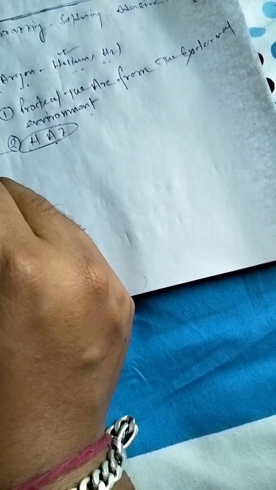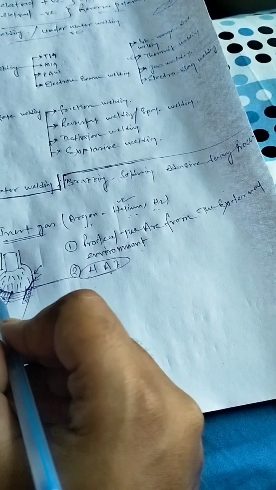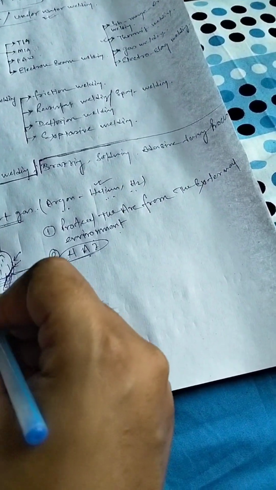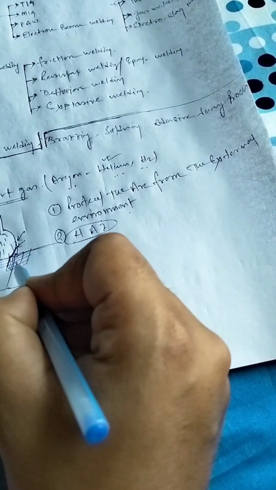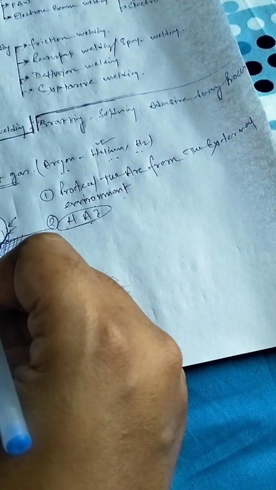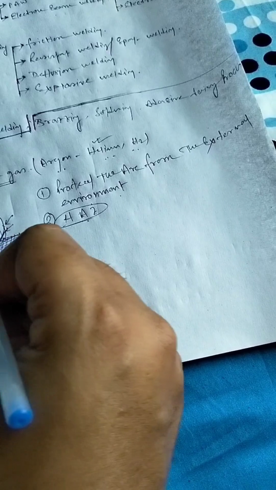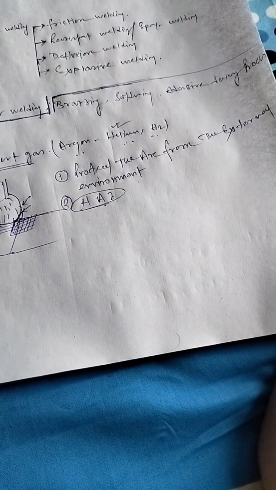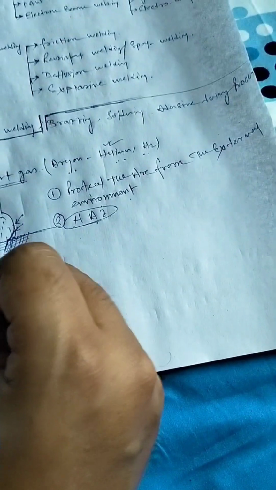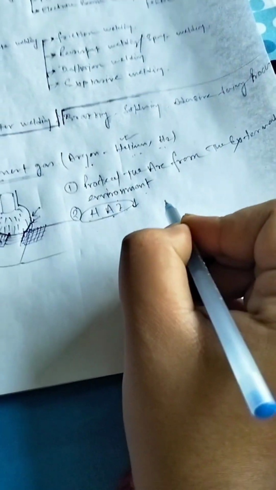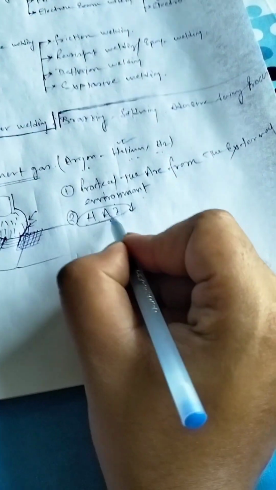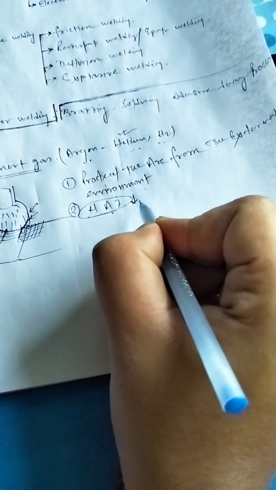Because of the heat there is a possibility of change, in all of this shaded area. We have to create the heat affected zone as minimal as possible, so our main intention is that the heat affected zone is very minimum.